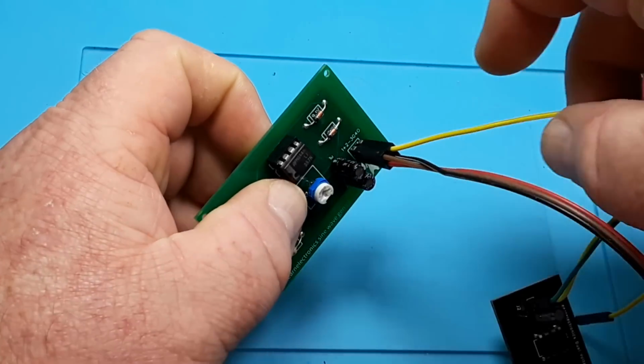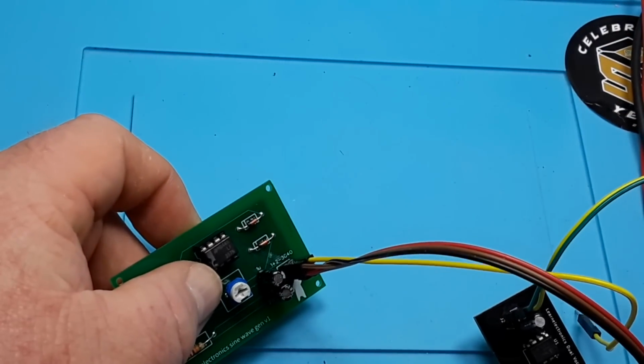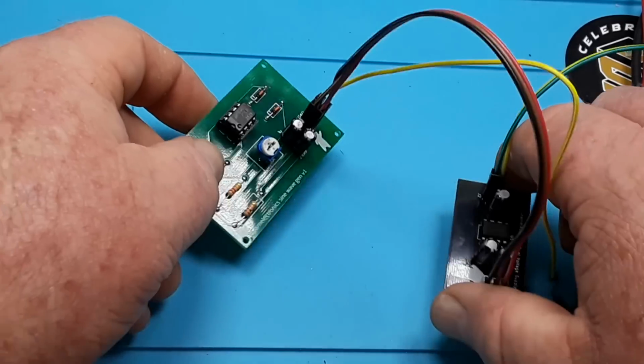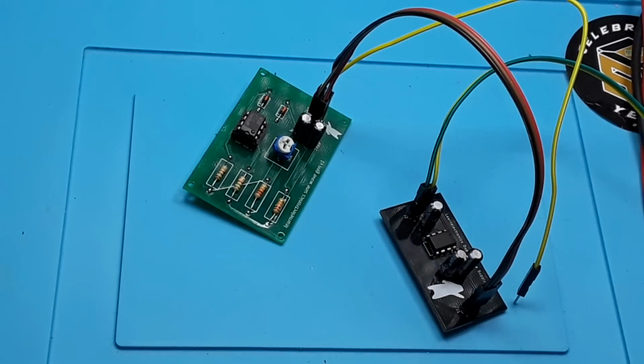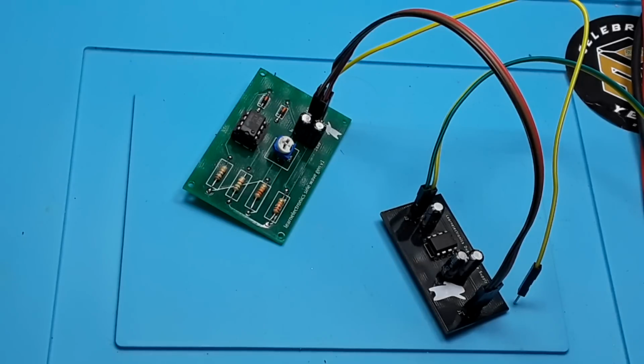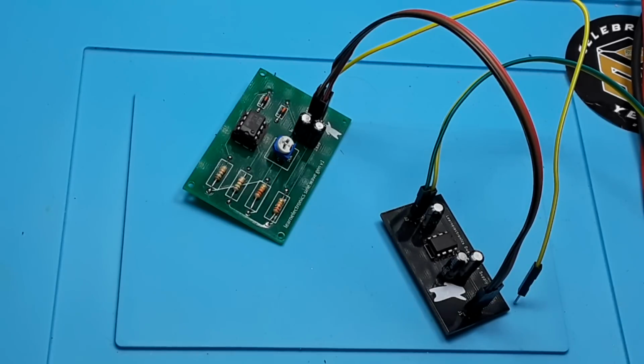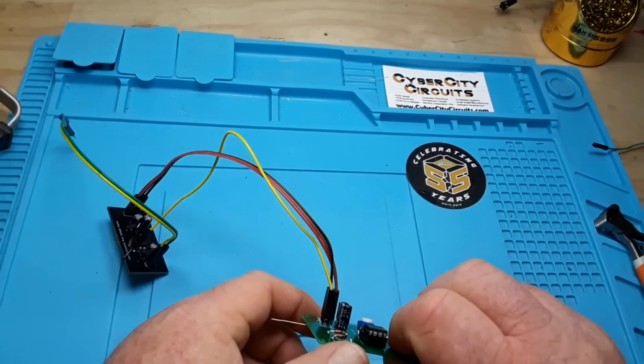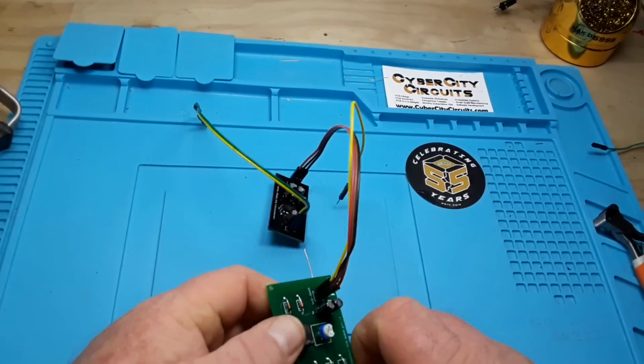This is our output wire. Almost set, but I need somewhere to connect the ground for the scope. I didn't think of that. Rats. One moment. Okay, I just tacked on a piece of wire there.